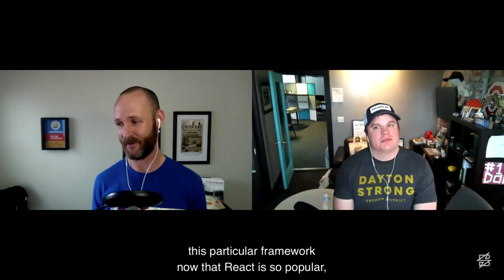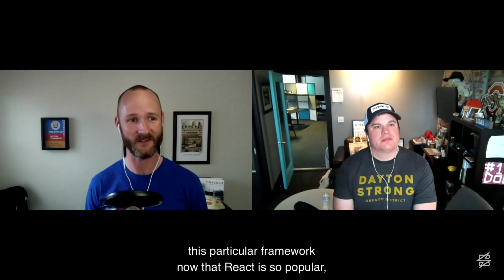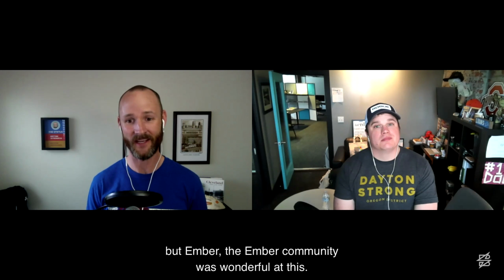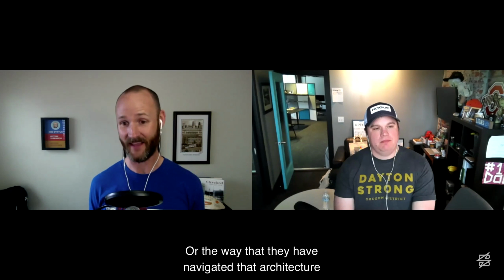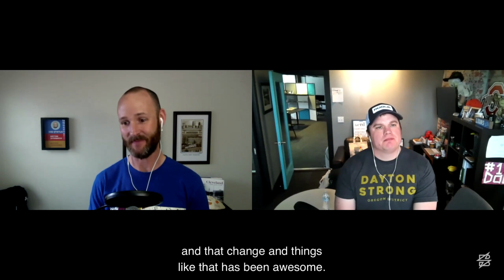Folks may not remember this particular framework now that React is so popular, but the Ember community was wonderful at this. The way that they have navigated that architecture and that change has been awesome. They're definitely doing that part of it right.